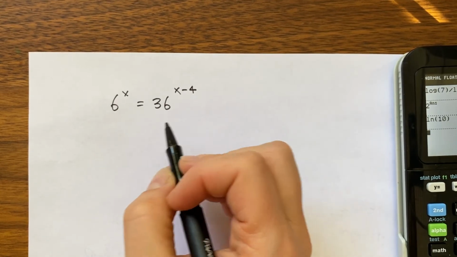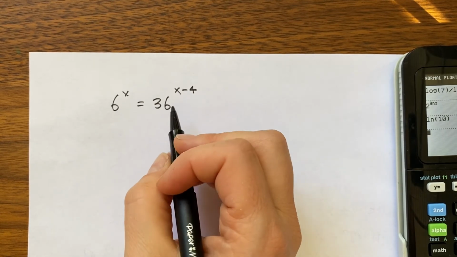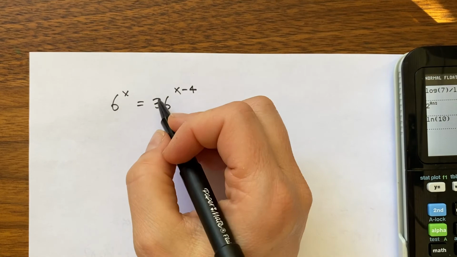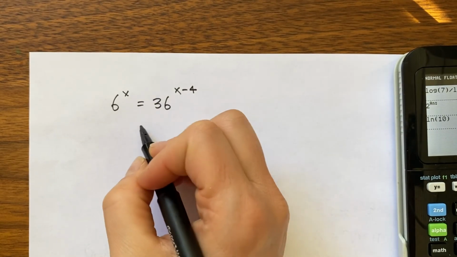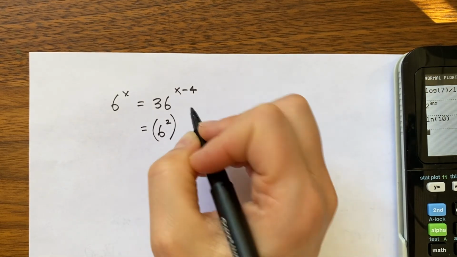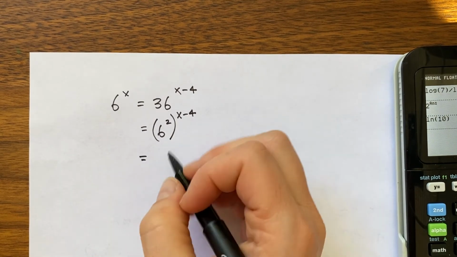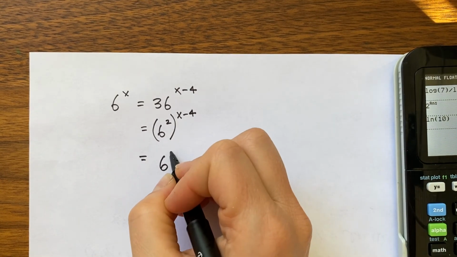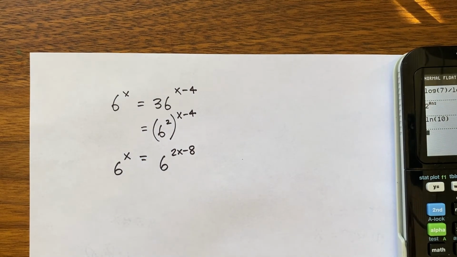Let's consider it. 6 to some power is equal to 36 to some power. Notice if we did some logging, we would have some different arguments, and that would be confusing. So instead, notice that 36 is really 6 squared. 6 squared to the x minus 4, we're taking a power to a power, and when we take a power to a power, we multiply the exponents. 6 to the 2x minus 8, use the distributive property, is equal to 6 to the x.